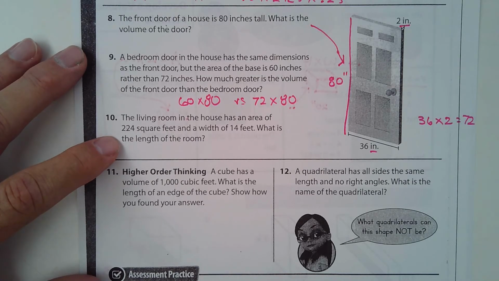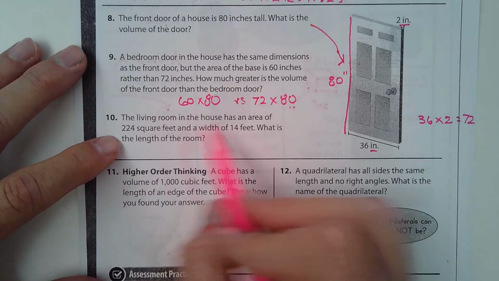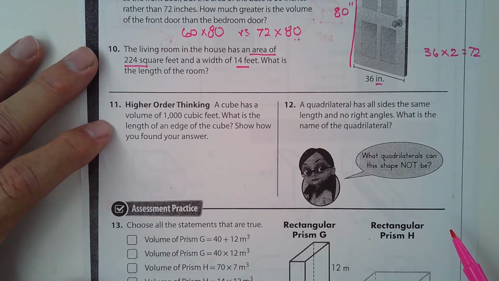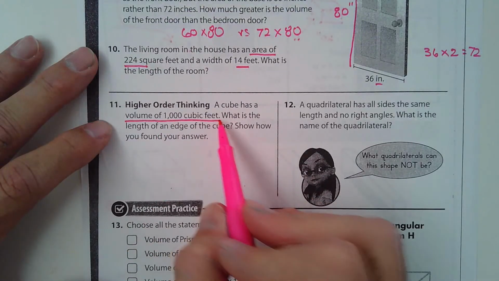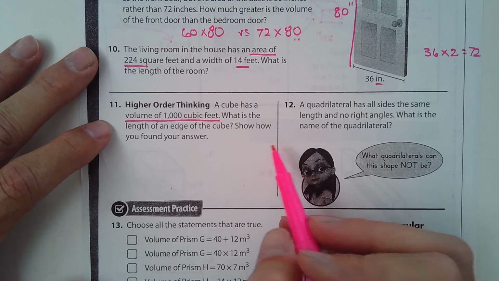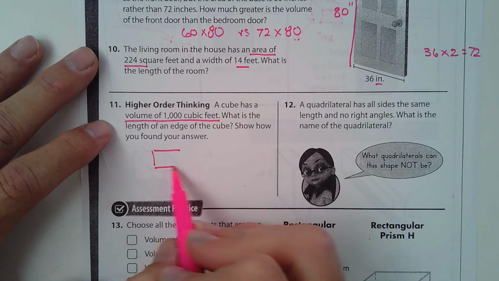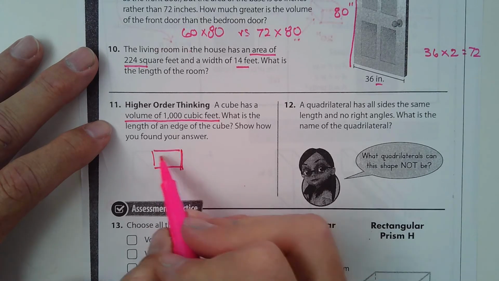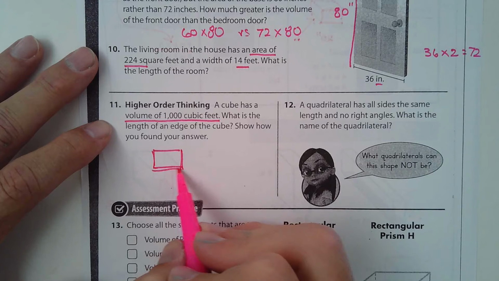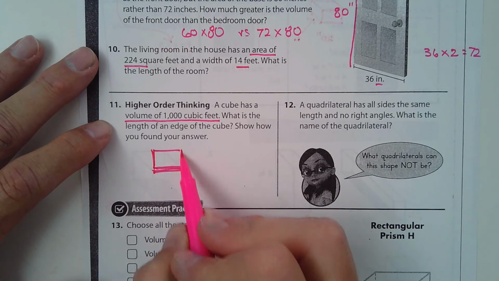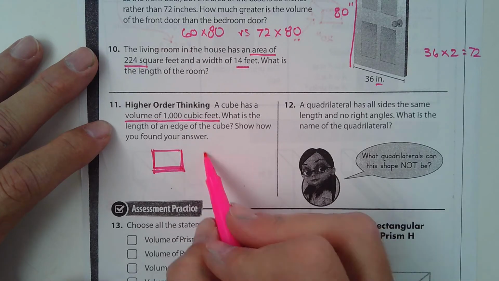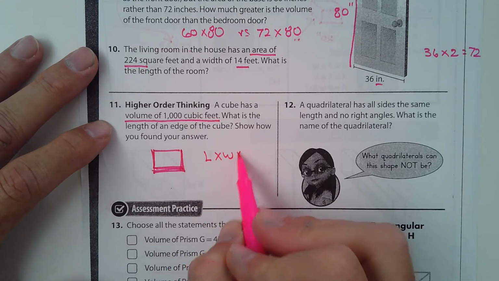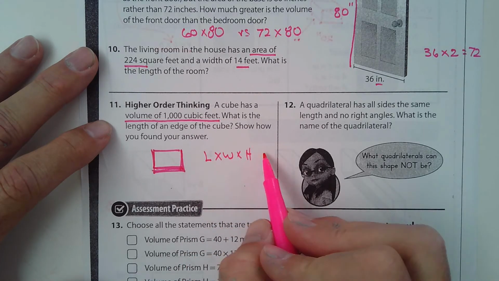Number 9, a bedroom door in the house has the same dimensions as the front door, but the area of the base is 60 inches rather than 72. Well, if this is 2 inches wide and this is 36, what's 36 times 2 equal? 72. Okay. So how much greater is the volume of the front door?